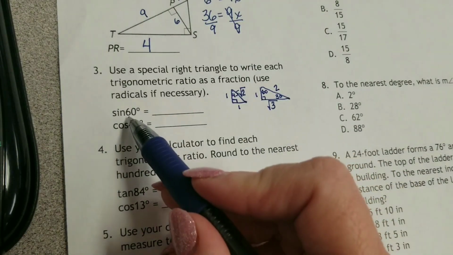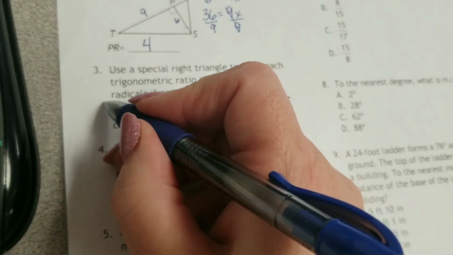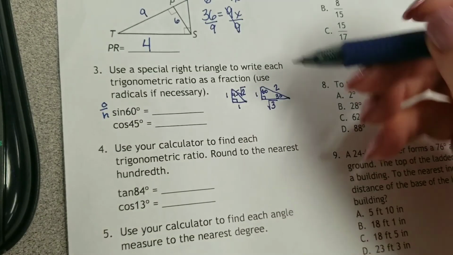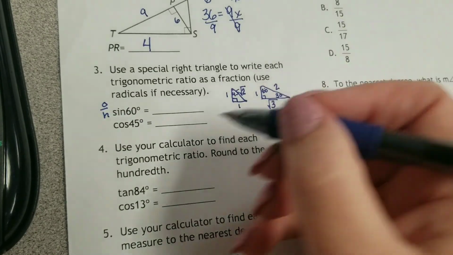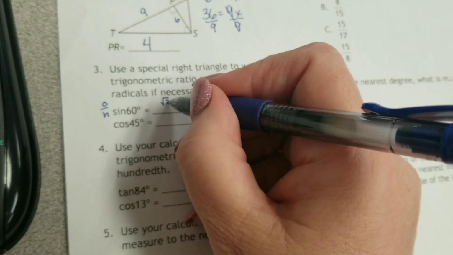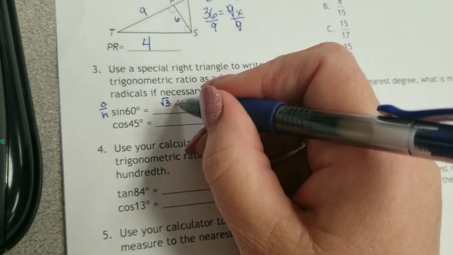Now I want to know the sine of 60 degrees. Well, sine is opposite over hypotenuse. So 60 degrees, the opposite side is the square root of 3, and the hypotenuse is 2.